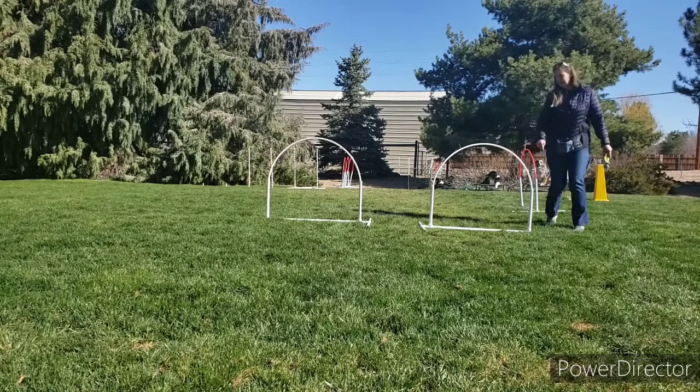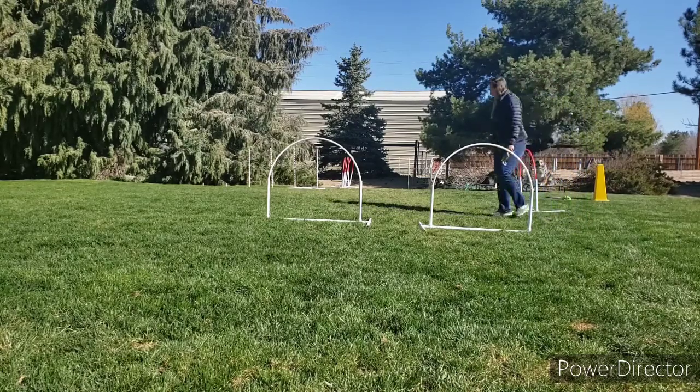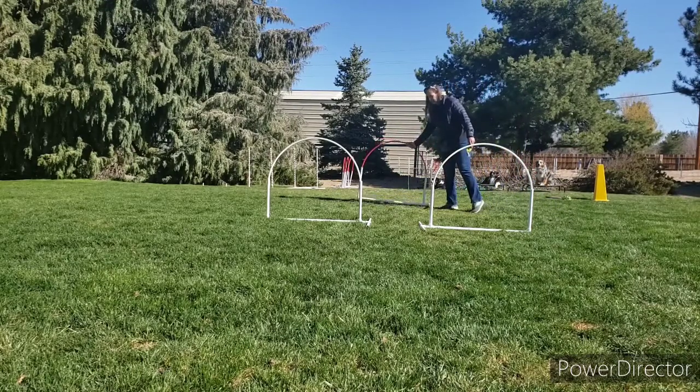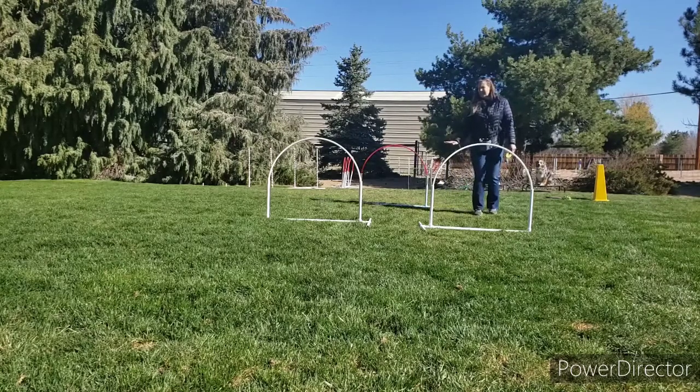You're not going to go very far from your dog. Your dog is here. You're going to take 1 step ahead of them, and then release them. You can start without that hoop. And in the end, you will be using that hoop to help set your timing.